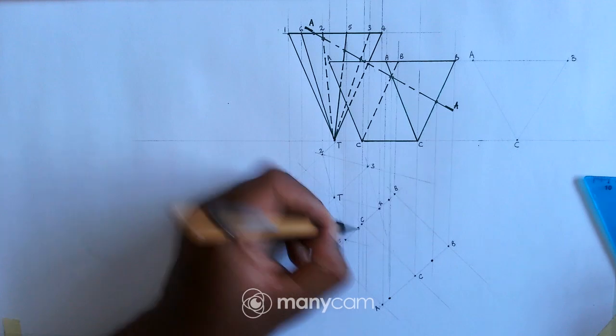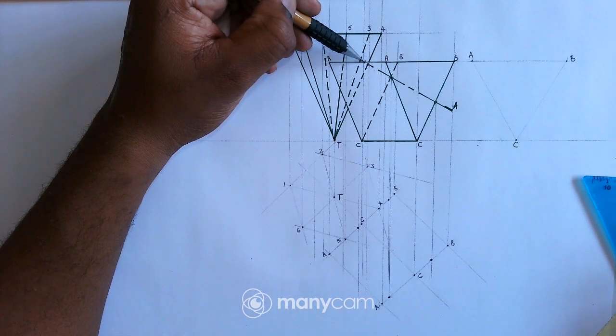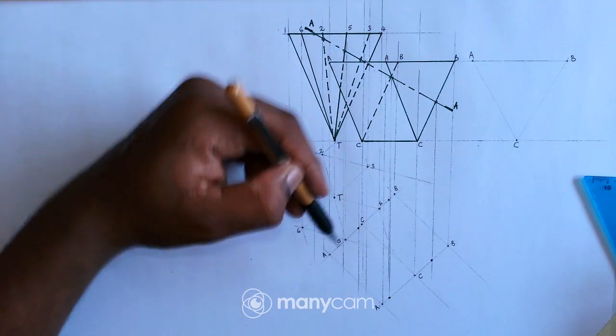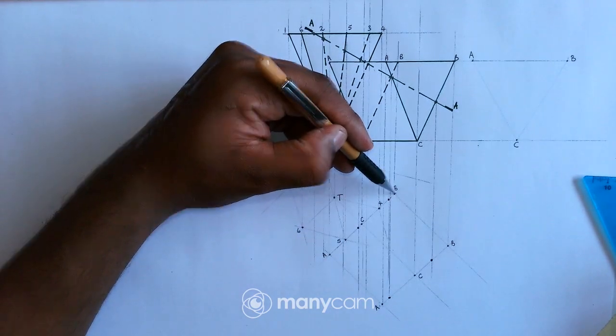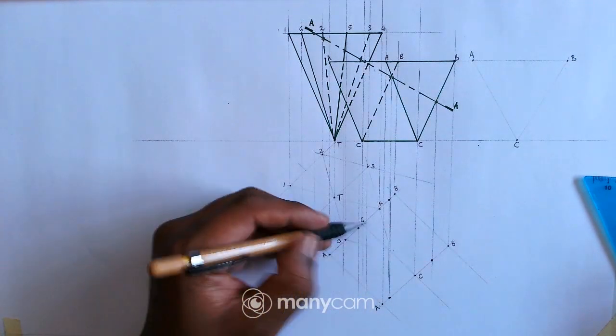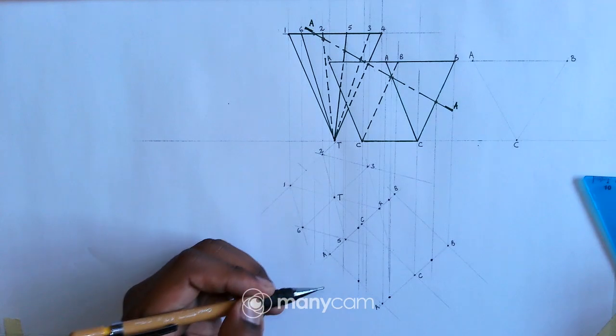Okay, but here I'll have two points, right? Because here, remember, we have line AB and line AA, right? We have this line as well. So that means I'll have a point there as well.